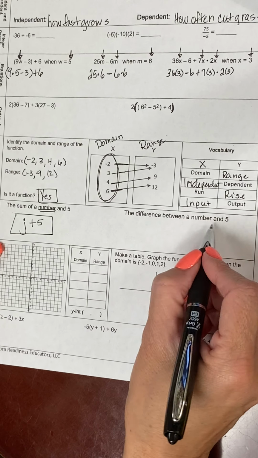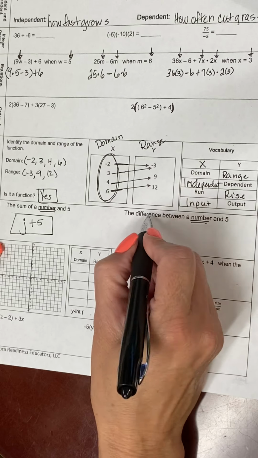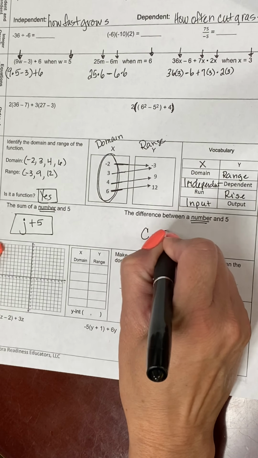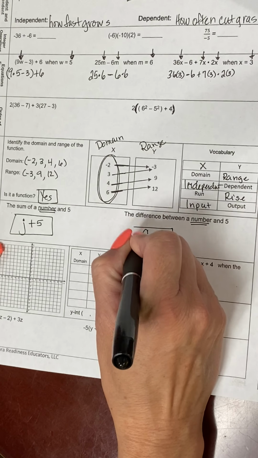The difference between a number and 5. So we know difference means to subtract. So let's just say I'm going to put c minus 5. And my students know why I use j and c.